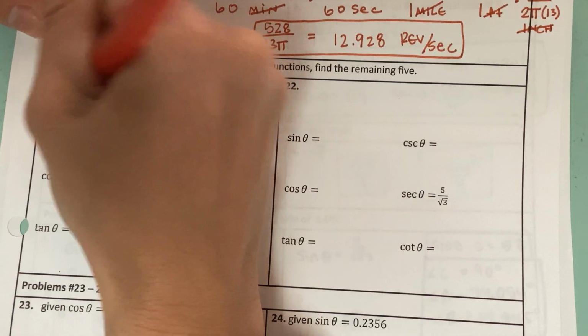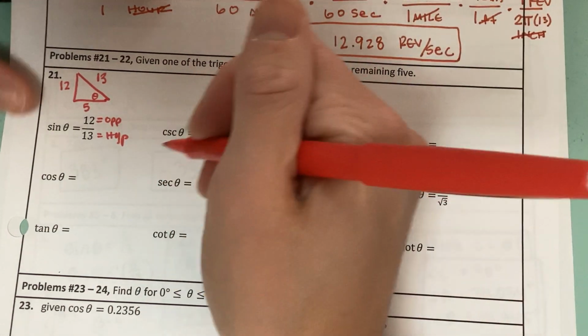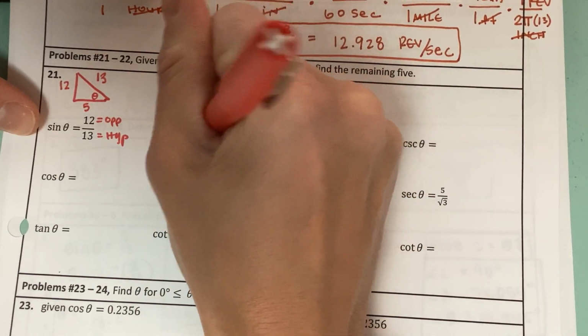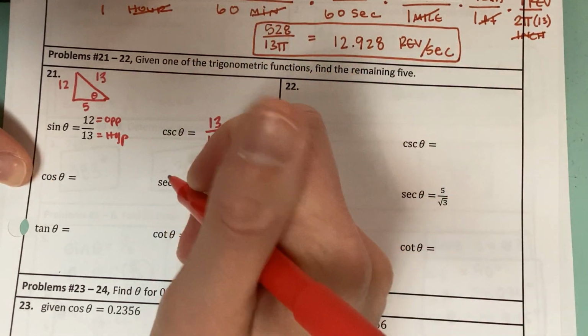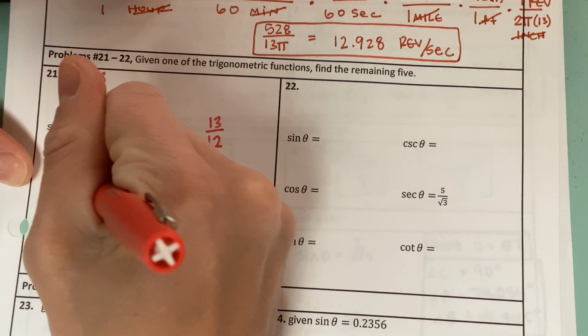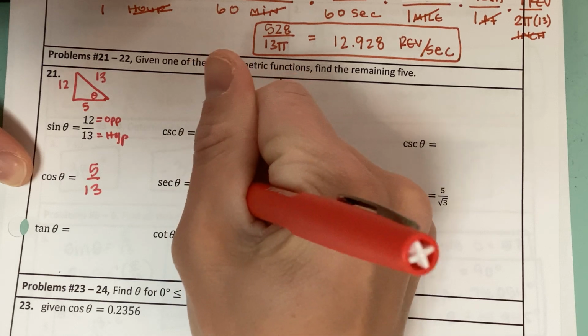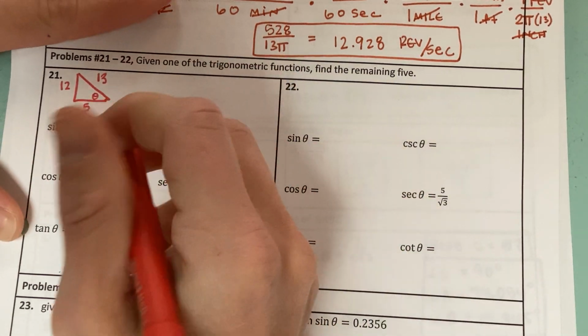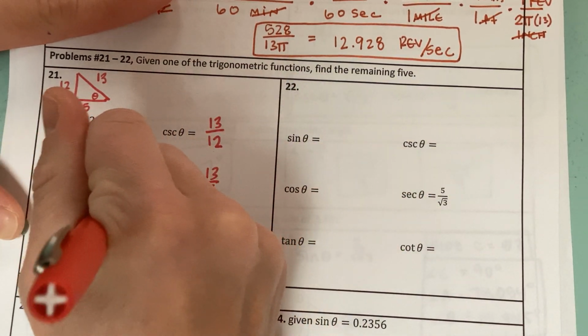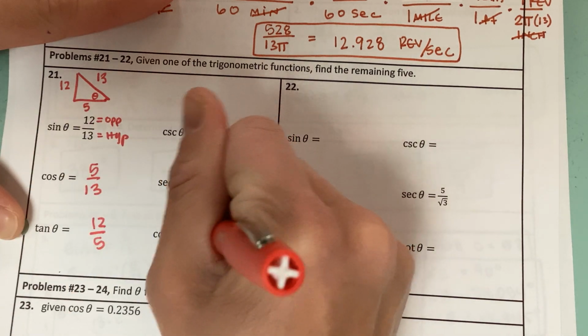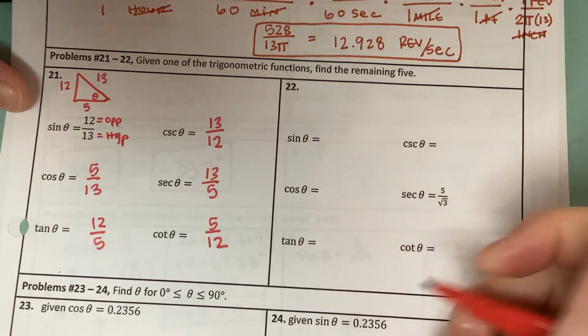This is a 5, 12, 13 triangle. Cosecant is the reciprocal, 13 over 12. Cosine is adjacent over hypotenuse. Secant is the reciprocal of that. And tangent is opposite over adjacent. And there you have it.